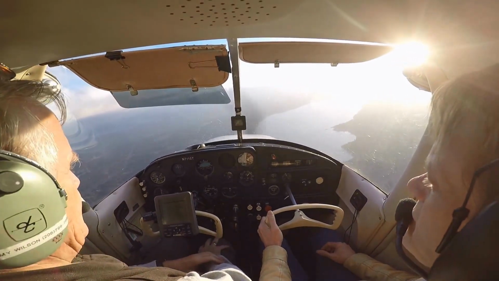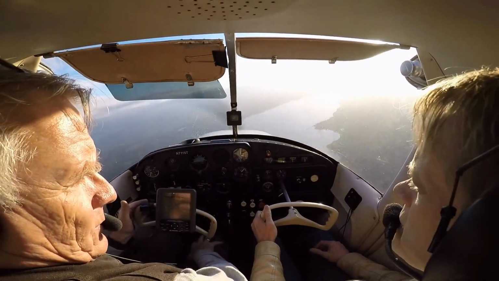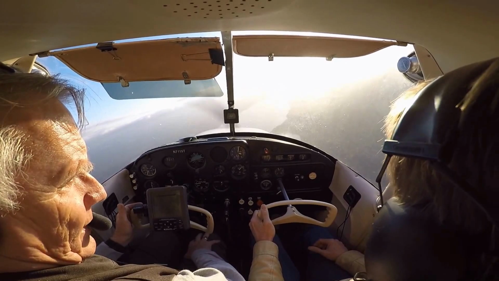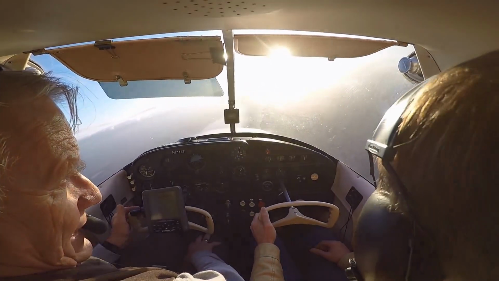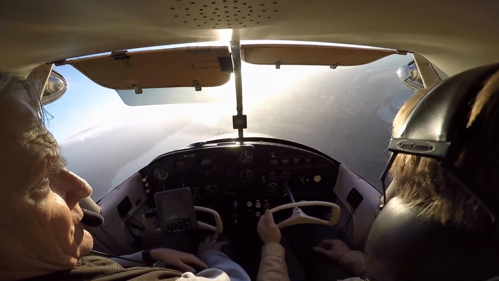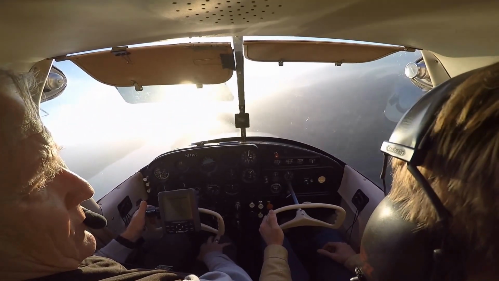Very good. Okay, so you're doing fine. Give us a little more bank. So you roll bank into it, and then you take half of that back out so that it doesn't get any additional heavy bank. Right. And pull the nose back just a little bit without rolling out of the bank. So you're going to pull the nose up just to keep us at altitude.